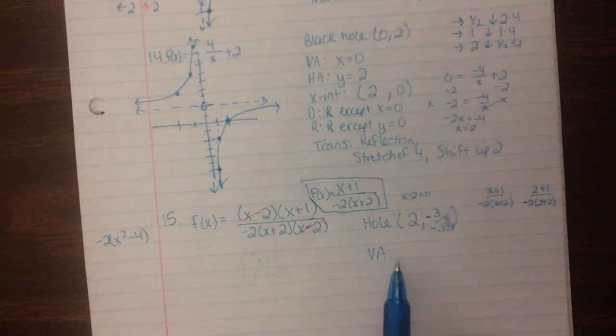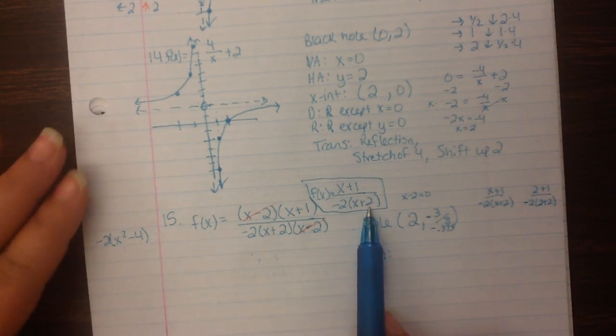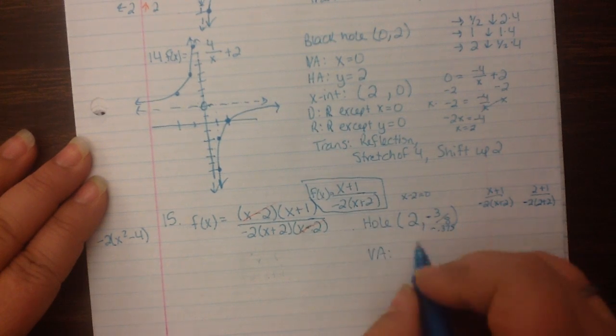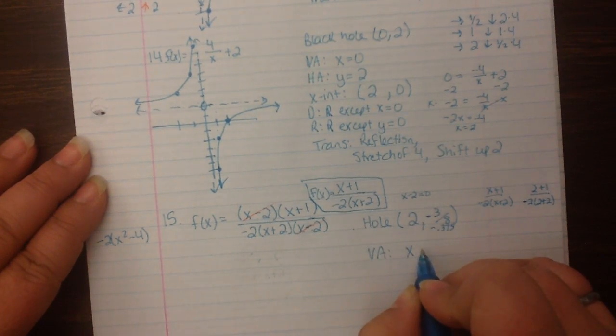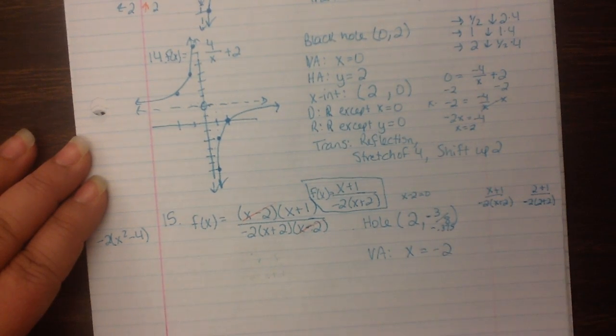Okay, so now hopefully you remember in Algebra 2 that you can't divide by 0. So vertical asymptotes come from any place left in the denominator that has a variable. The only place left is x plus 2, so I set that equal to 0. I would subtract 2 and get x cannot equal negative 2.